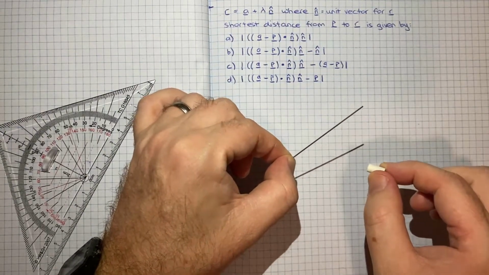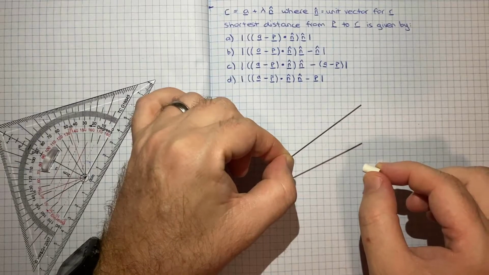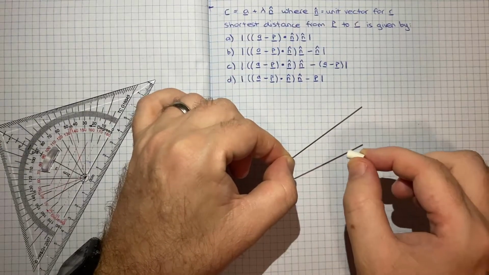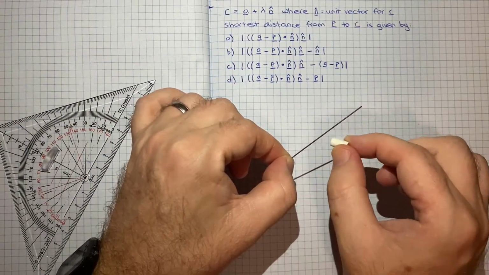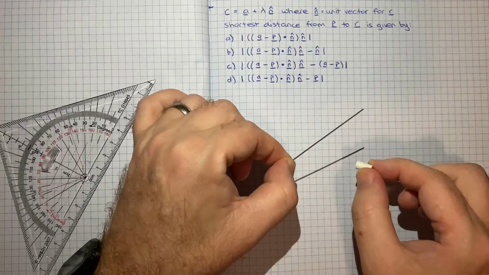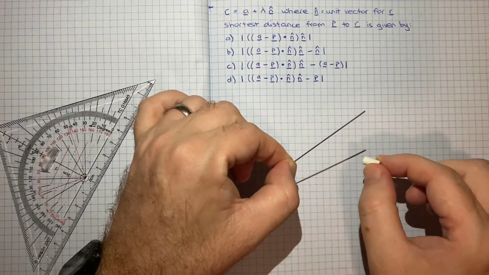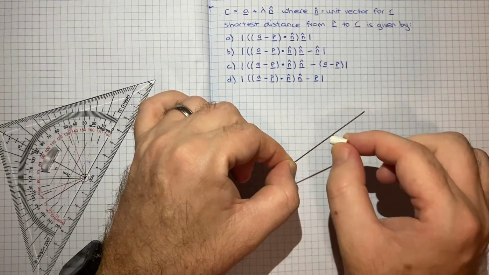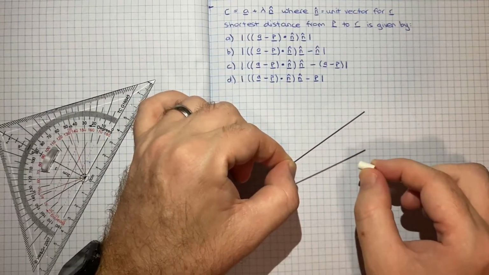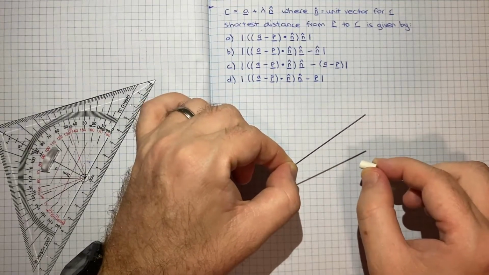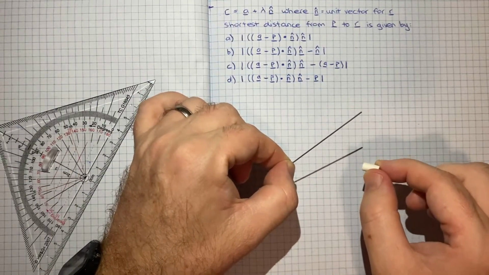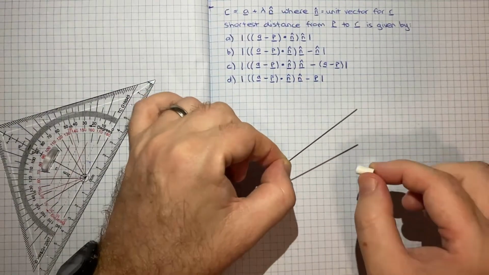And hopefully instinctively you know that the shortest distance is going to be a straight line perpendicular to the vector, because you're not going to go this way or this way. The shortest distance between 2 points is the perpendicular straight line. But it would be quite hard to draw a 3D diagram to capture all that.